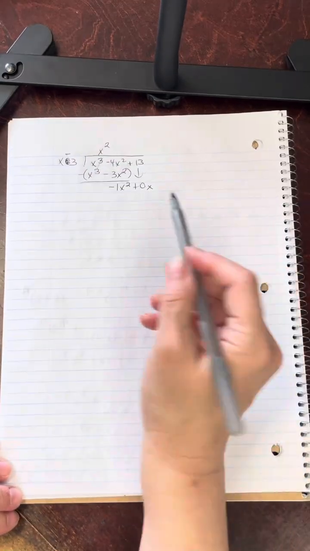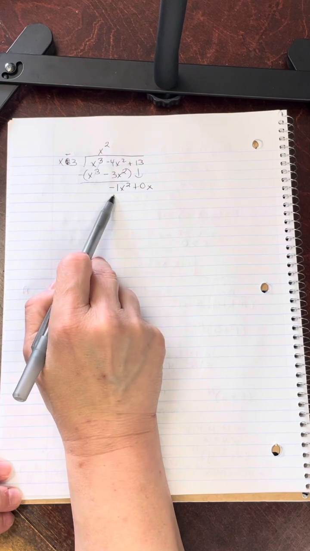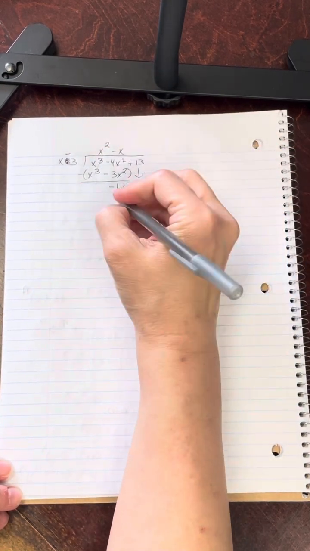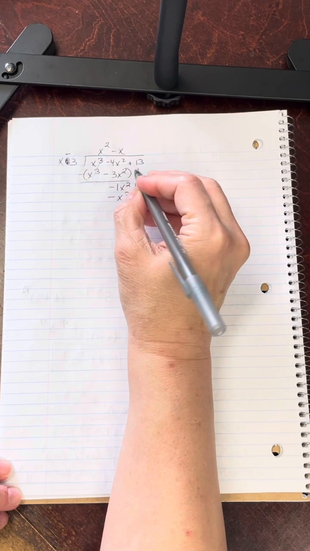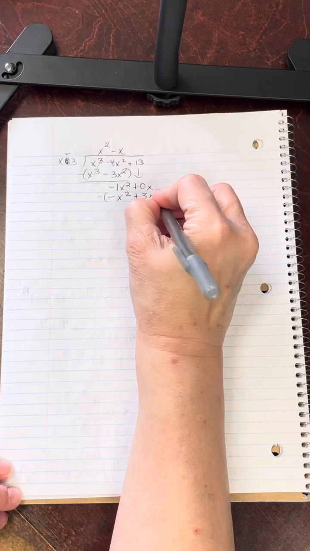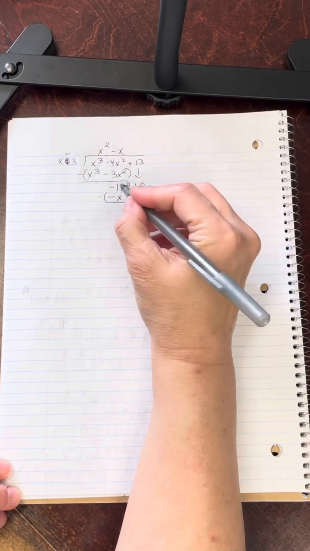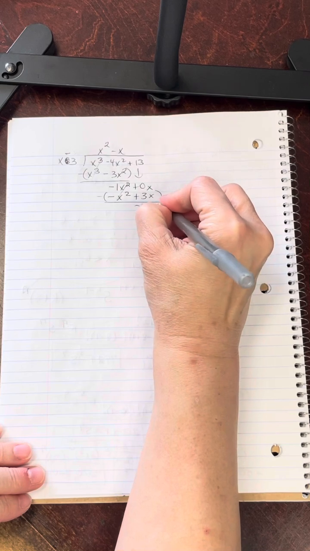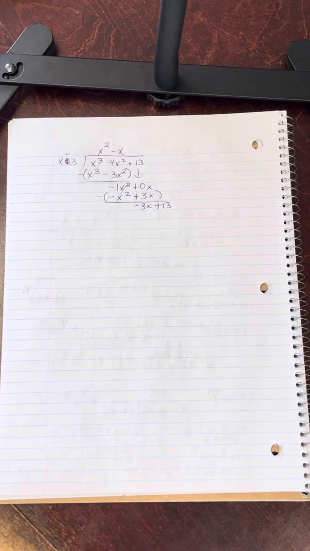And then repeat that whole process. Compare x to negative x squared. That needs another negative x. Negative x times x is negative x squared. Negative x times negative 3 is positive 3x. Subtract the whole thing. This cancels off. 0 minus a 3, negative 3x. Then I can drop the 13, repeat the process one more time, and get the answer.